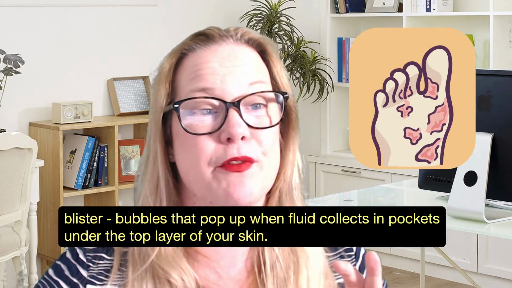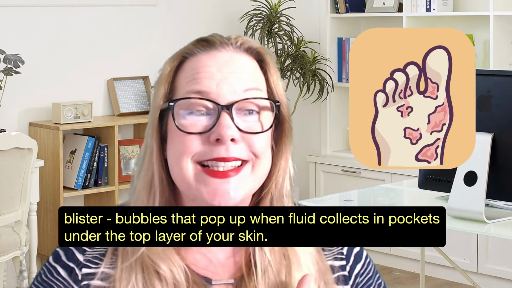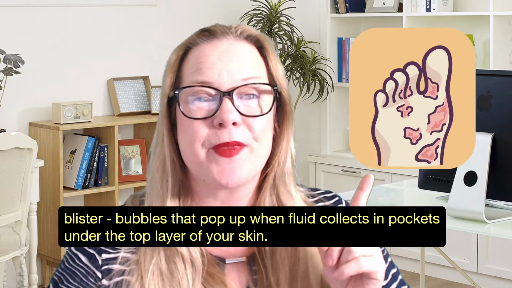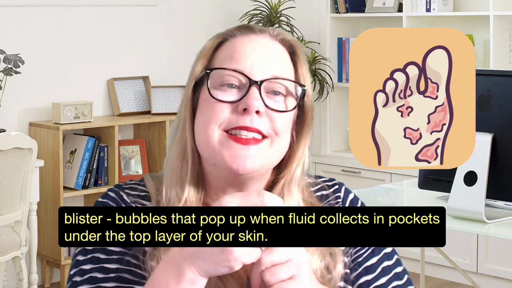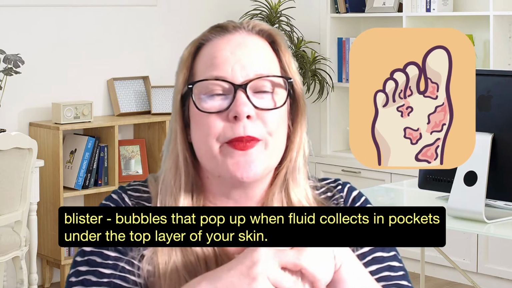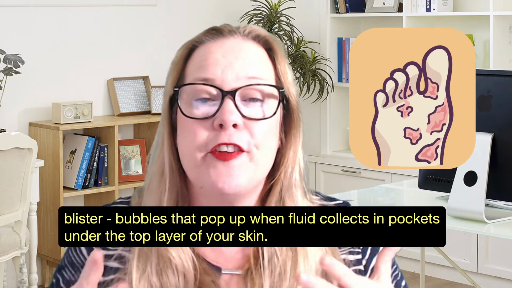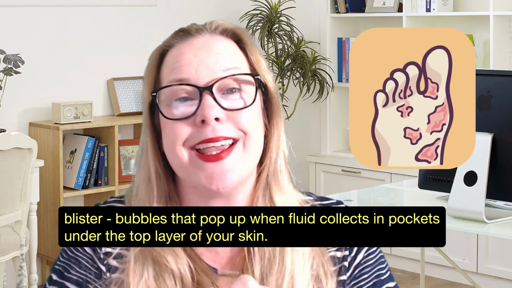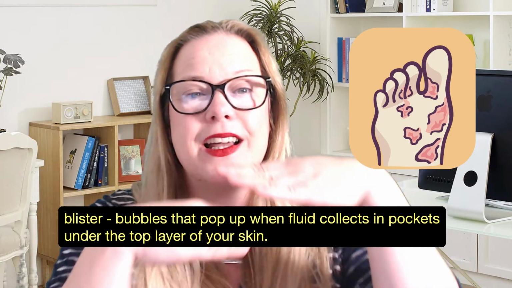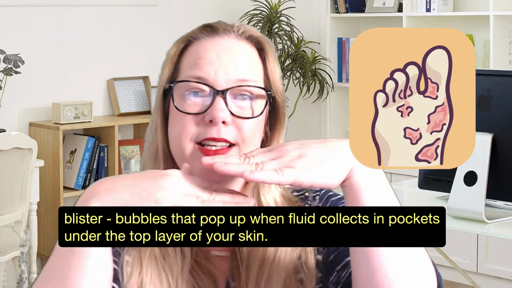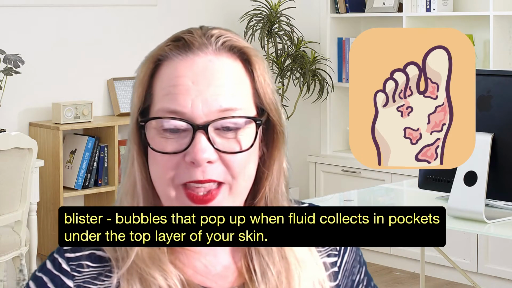Okay, so a blister. What is a blister? Everybody gets blisters when they buy new shoes or new boots, and everybody hates getting blisters. So a blister is what you're looking at here, and it pops up on the skin and it's quite sore. And you get this when fluid collects in pockets under the top layer of skin. So under the top layer of skin.